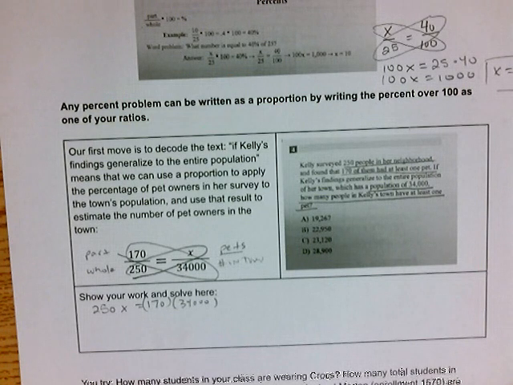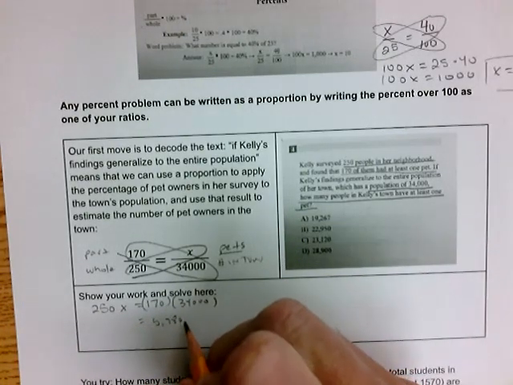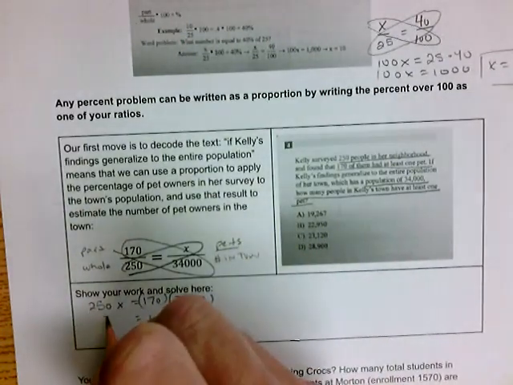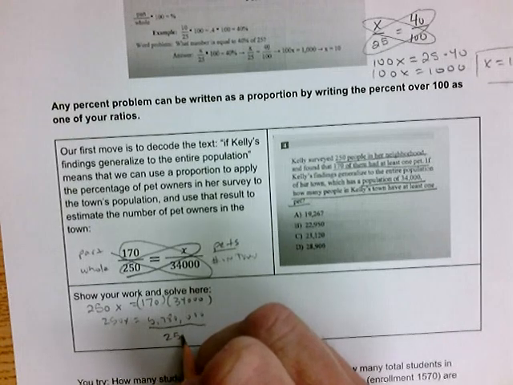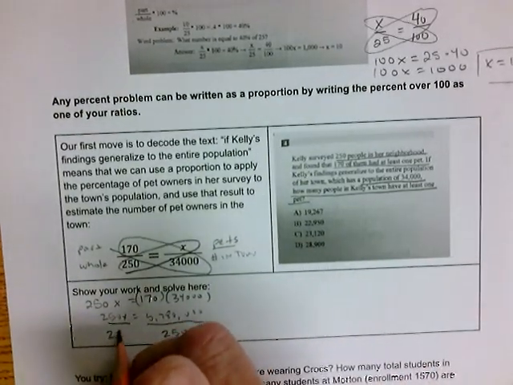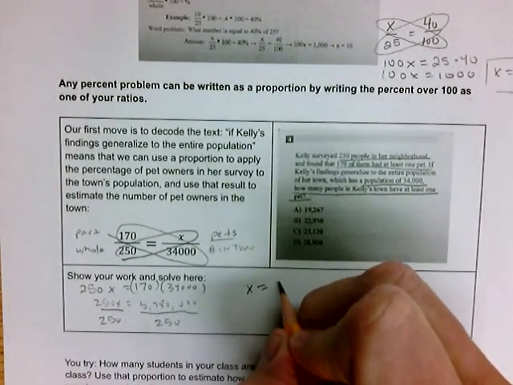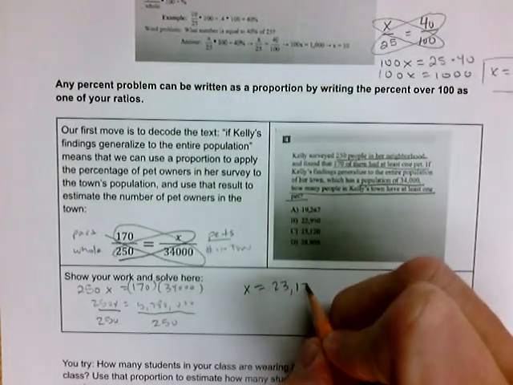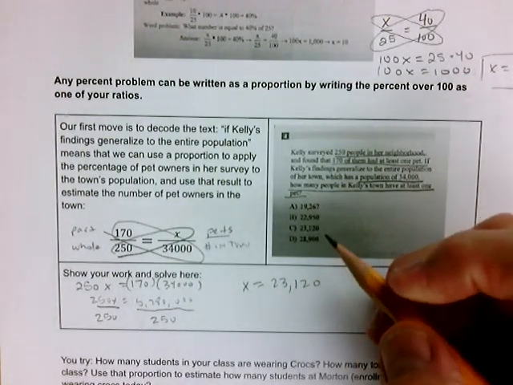So 170 times 34,000 equals 5,780,000. We divide both sides by 250. And when we solve that, we find out that X is equal to 23,120, and that is answer C.